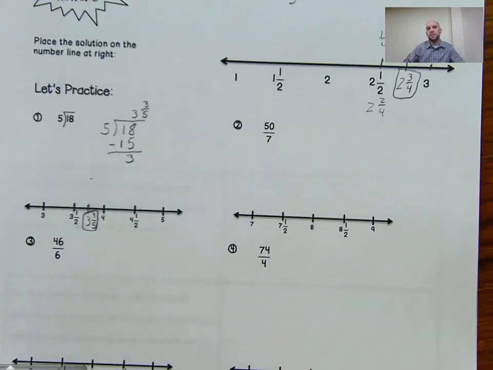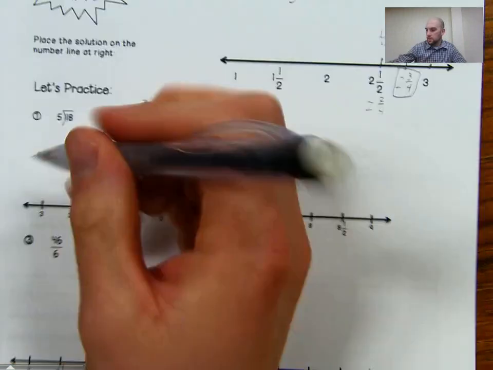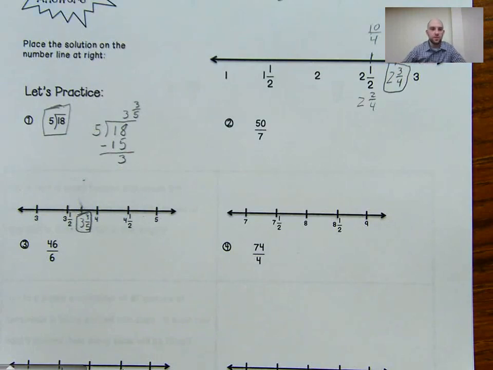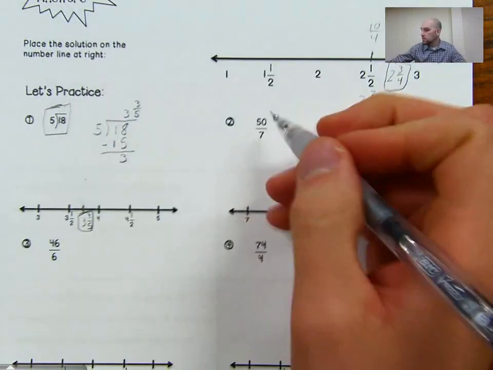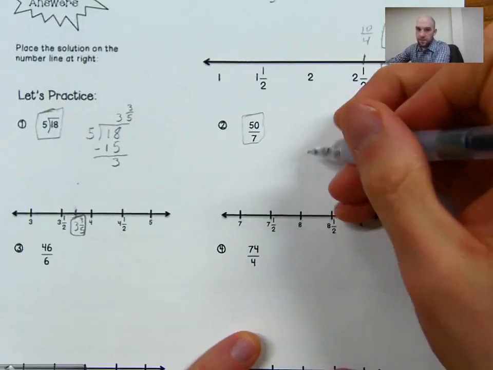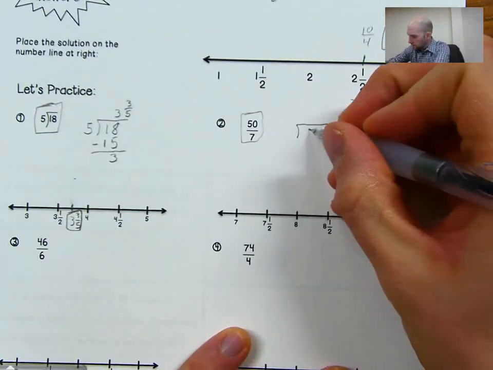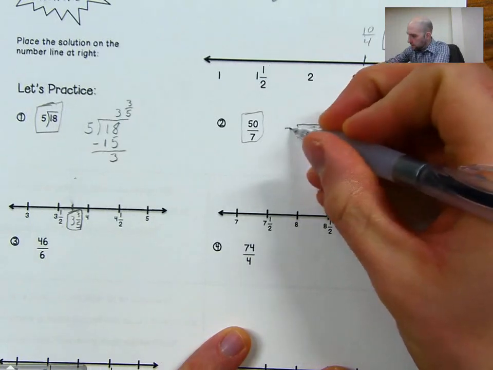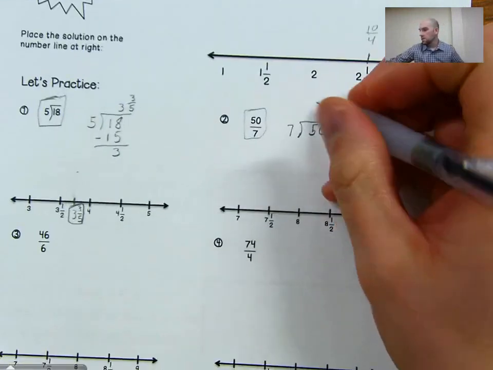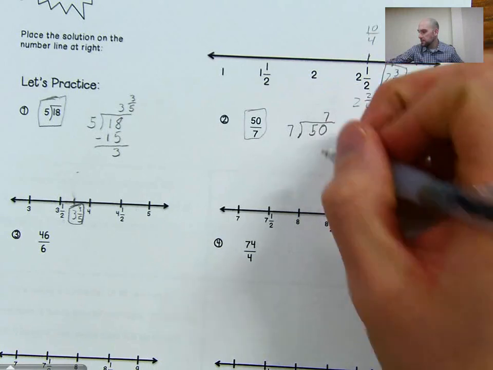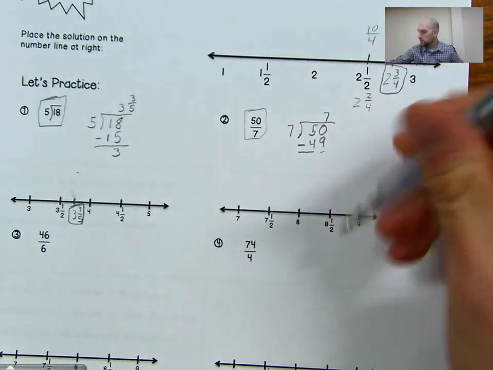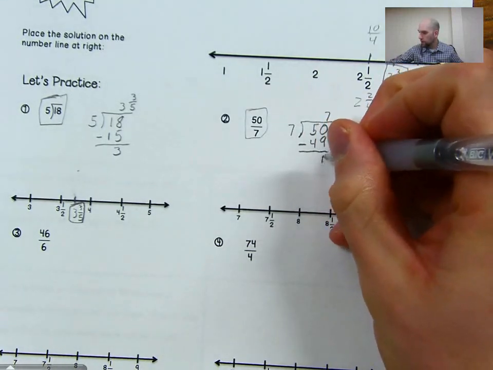Looking at number 2, they changed from this, which is more of a long division type symbol, over to a fraction. So we have 50/7. We're going to do the same thing, or we're going to divide 50 by 7. I know that 7 goes into 50 7 times. 7 times 7 is 49, which is really close to 50. When I subtract, I have 1 left over, 1/7.